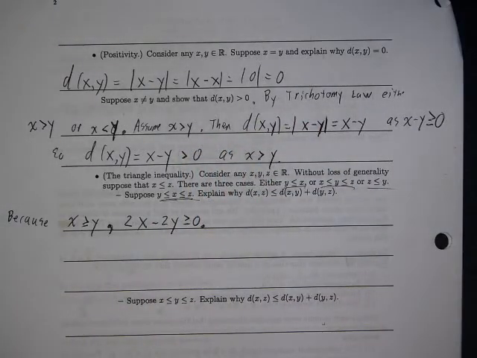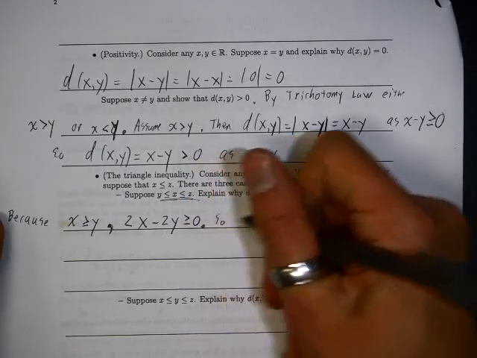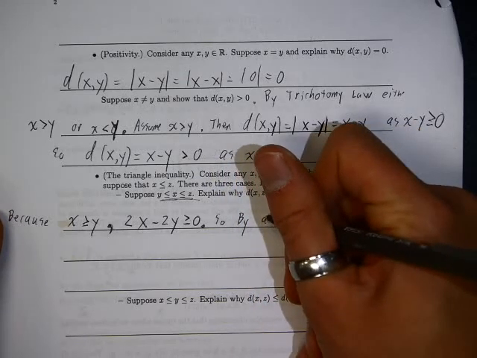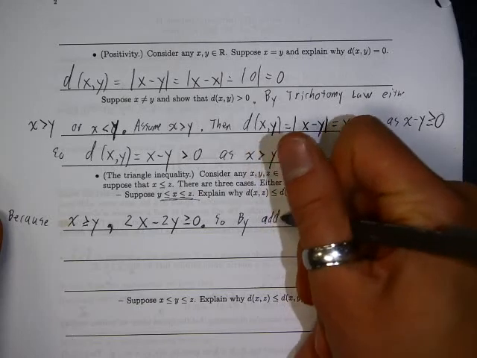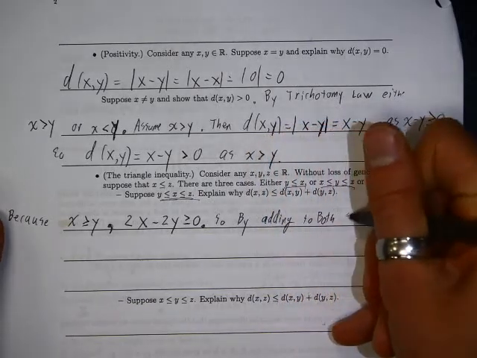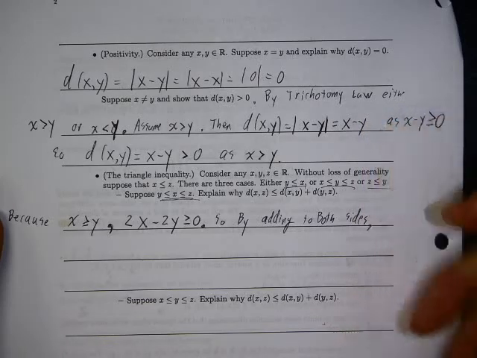Alright, to go from here to there, there's just some adding stuff to both sides. So, by doing some algebra, what do we get?